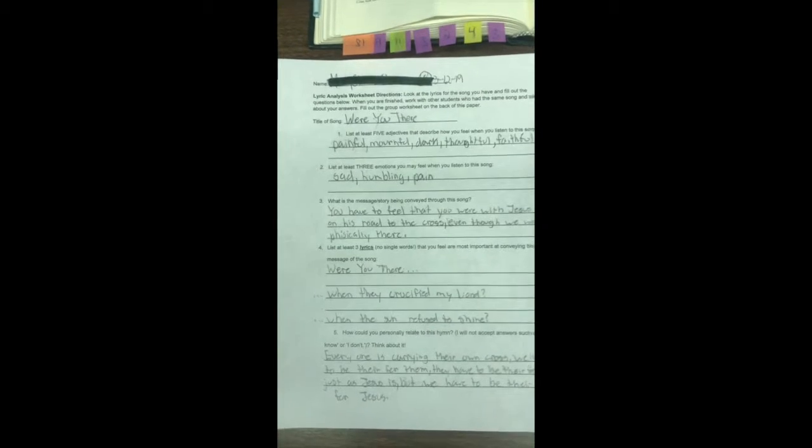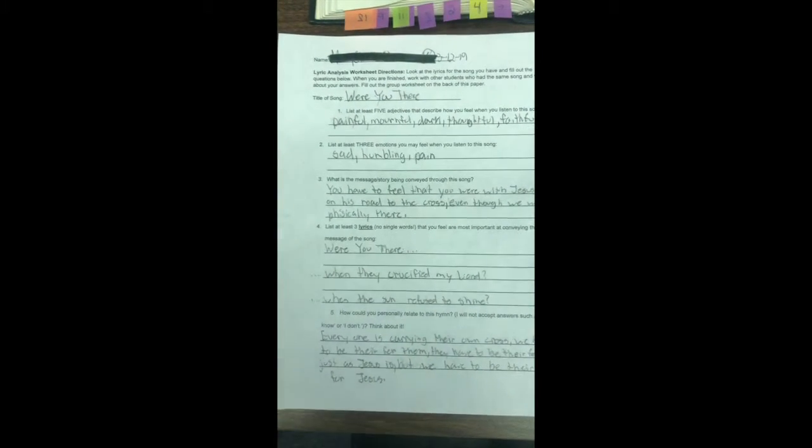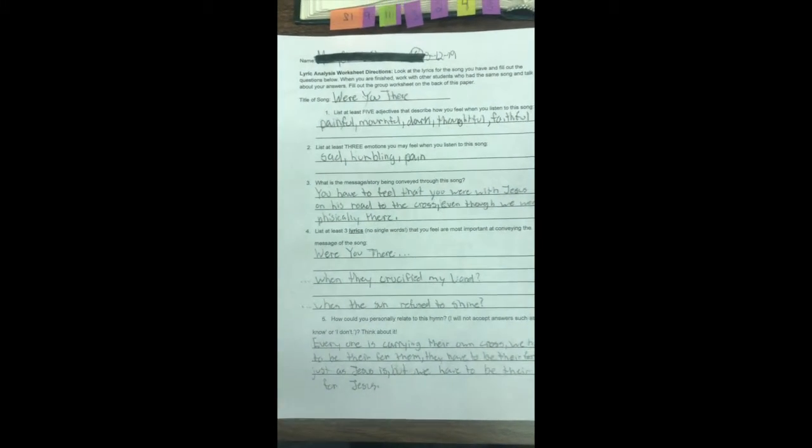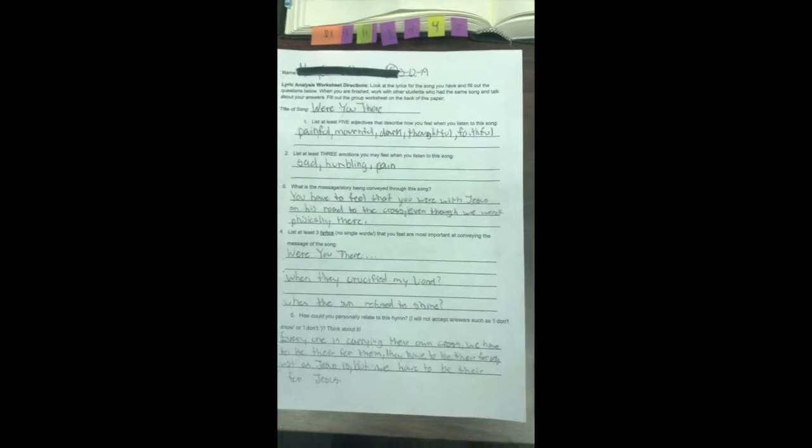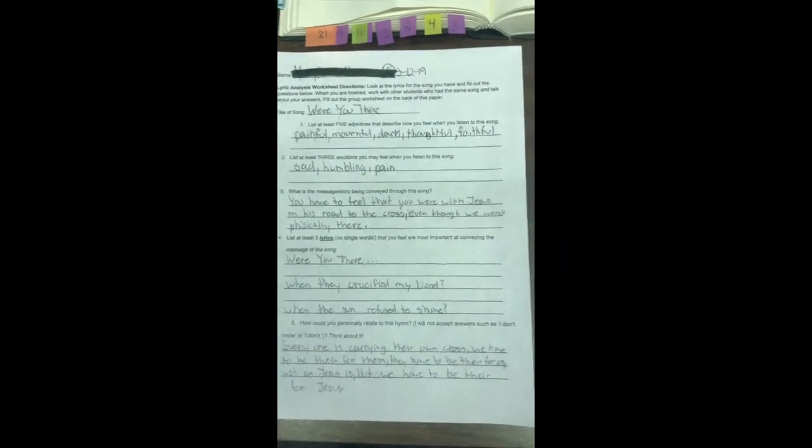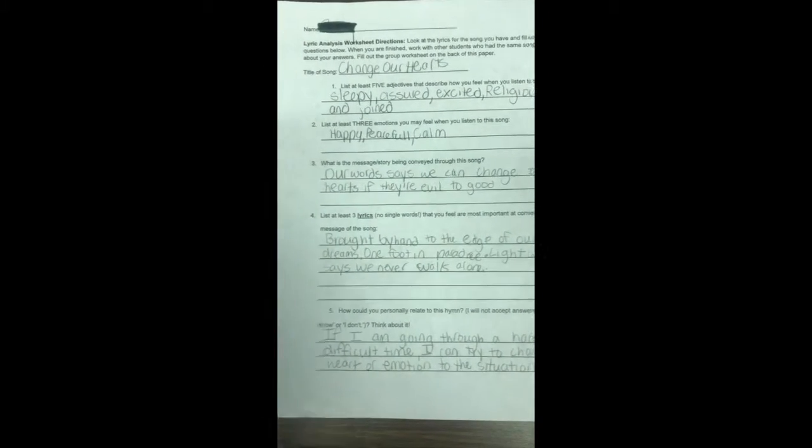Sometimes I choose the hymn or the song for the students. Sometimes they can pick on their own. With this particular activity, I chose it for them, and I always go off of ability. So let's look at this one first. This one is a little more challenging. This 6th grade student, she's at about an 8th grade reading level. So I knew that she could handle a more challenging song.